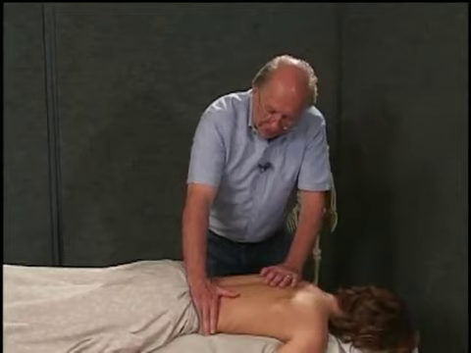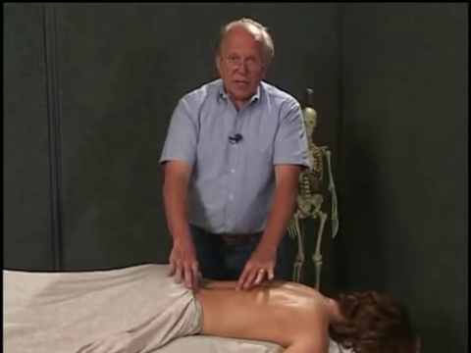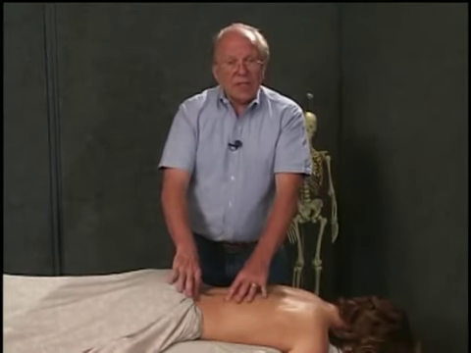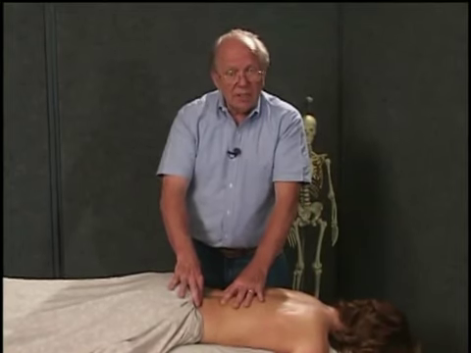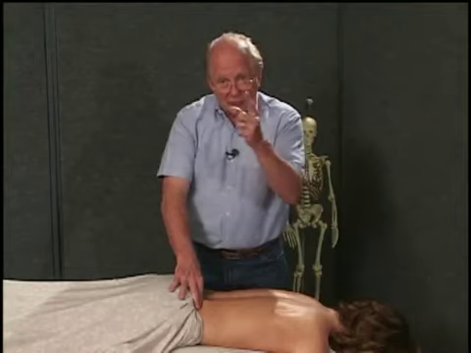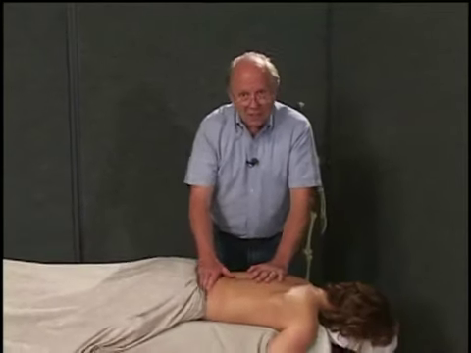And what is the object of this? To lengthen the low back. Because if it's lengthened, it's going to have circulation. If it's compressed, it's not going to have any. Pain comes from lack of oxygen. You know that. So here we go.